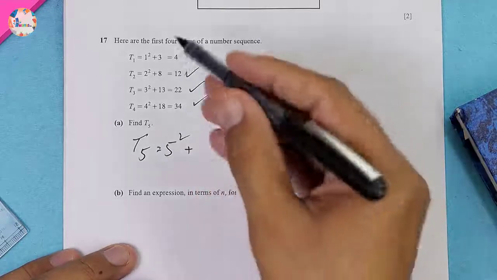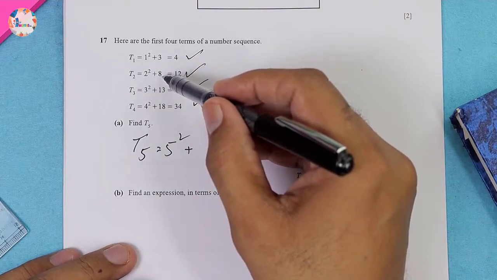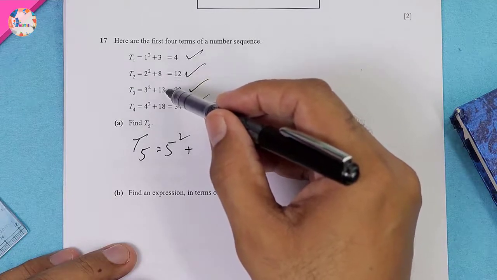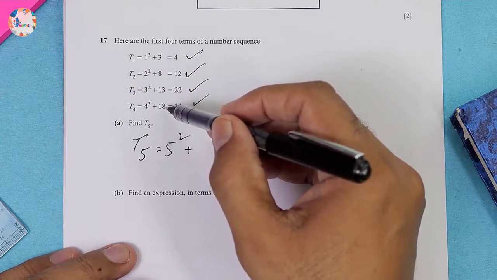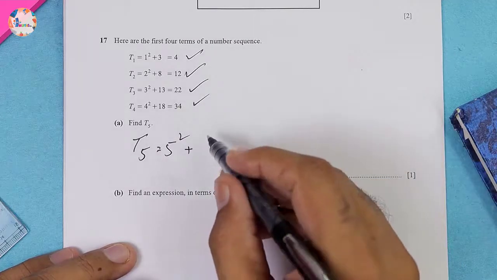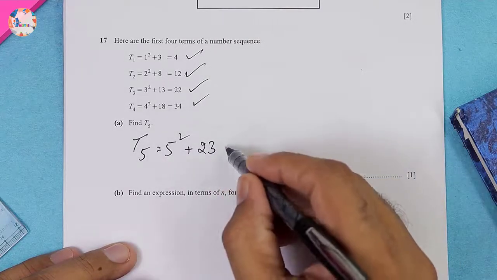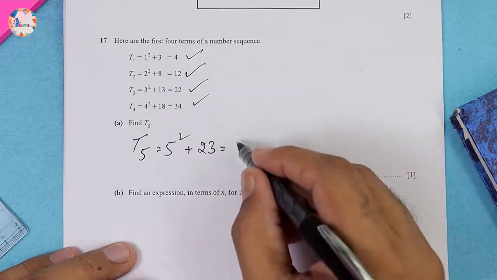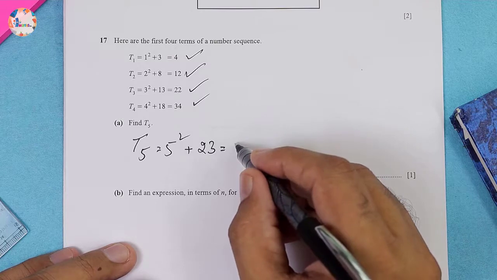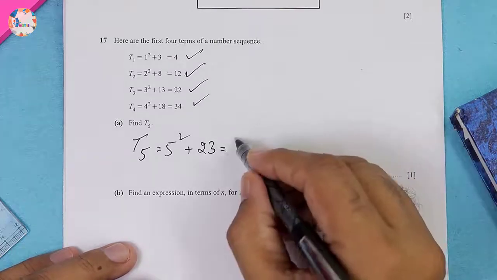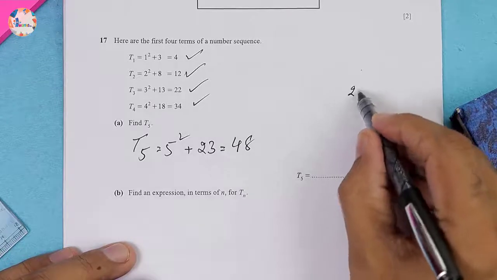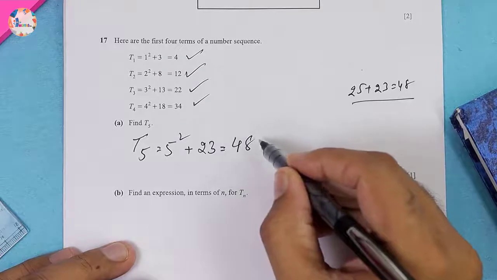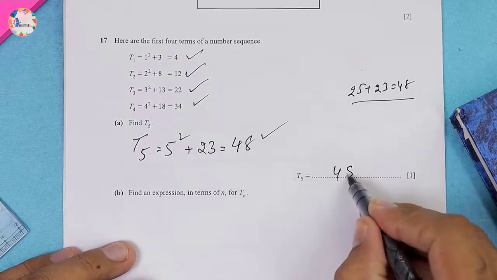And this portion we can check: 3 plus 5 will be 8, 8 plus 5 will be 13, 13 plus 5 will be 18, and 18 plus 5 will be 23, and this one we can figure out. This will be 25 plus 23, which will be 48 basically. So we are done with this, 48.